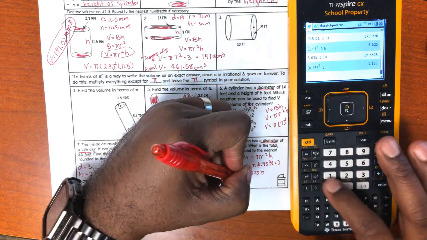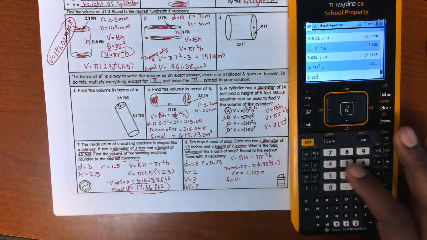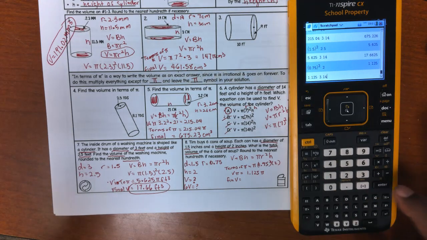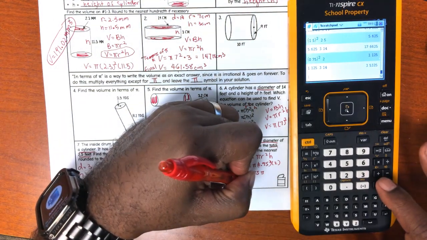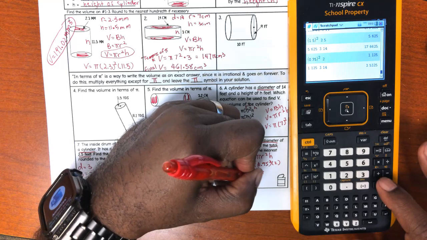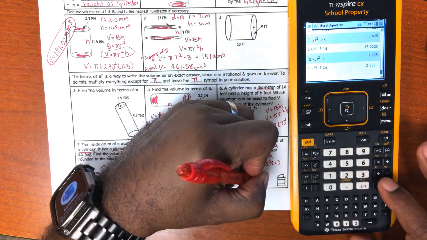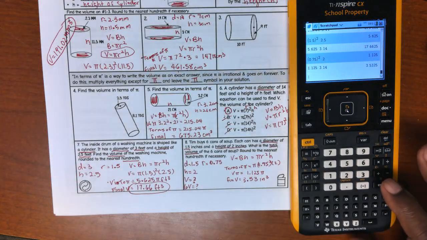Okay? Final V is going to be 1.125 times 3.14, which is equal to 3.53 cubic inches. Okay, so 3.53 cubic inches is the volume for 1.